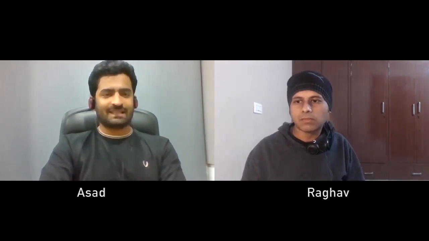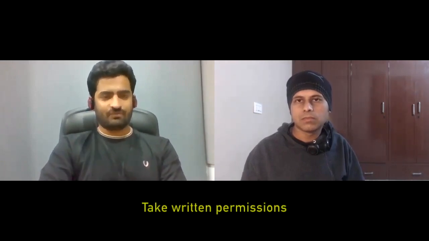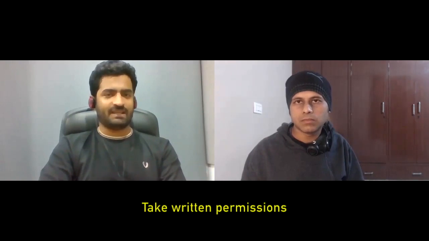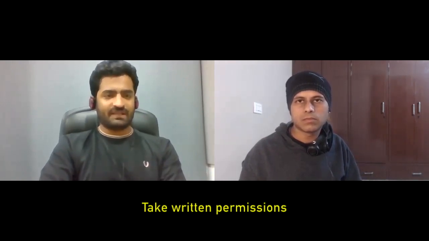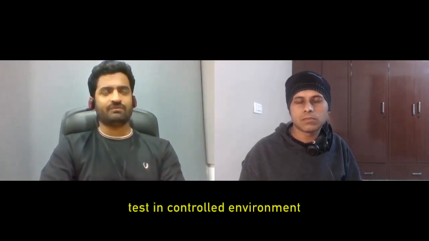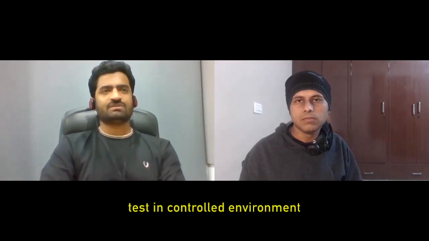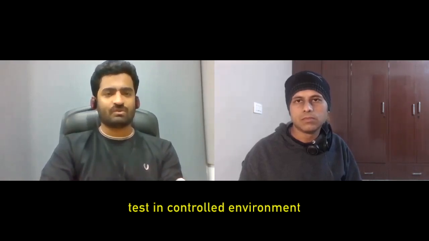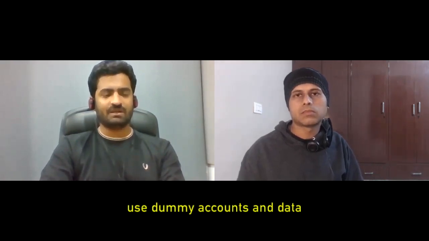And do not pen test any application without proper written permission of all stakeholders. You do not want to be unethical at all at any stage. Next, always perform all kinds of attacks in a controlled environment. If you can, dedicate a separate machine for this. Do not use actual live accounts for testing this. Use dummy data, create dummy data.